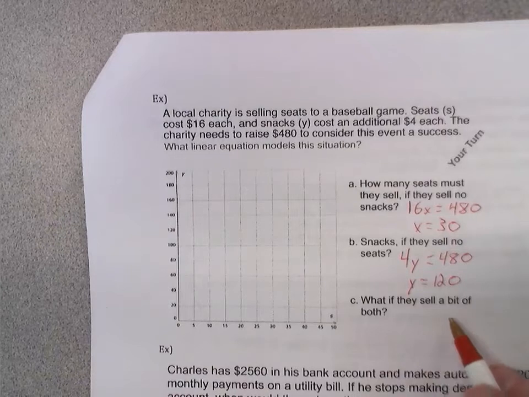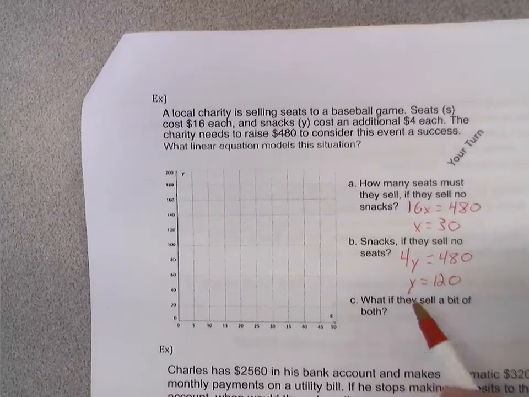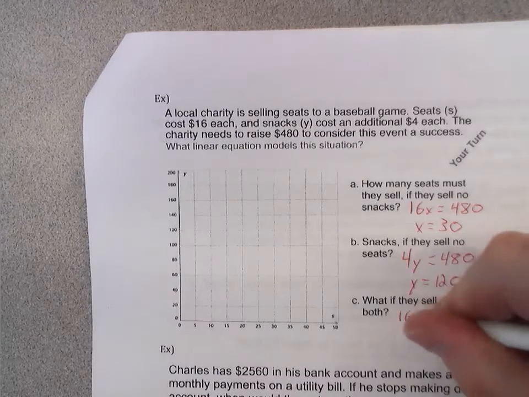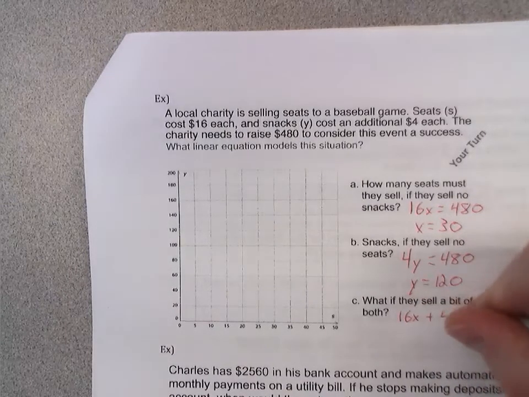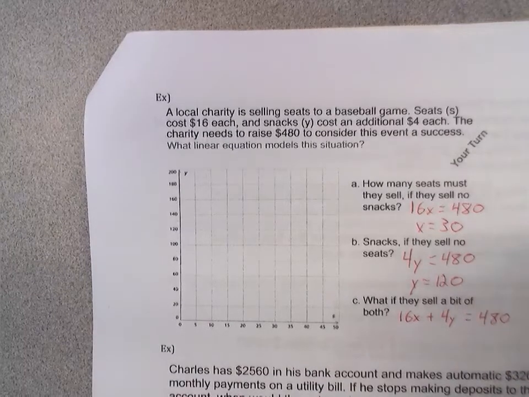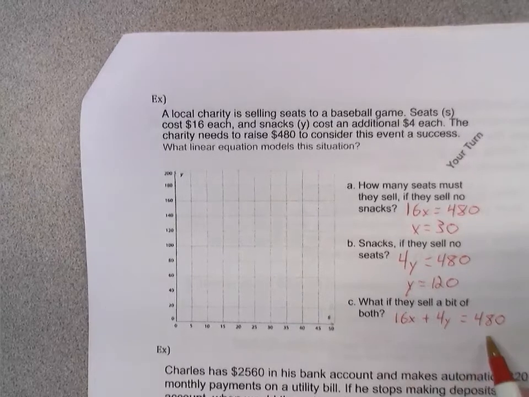What if they sell a bit of both? Well, now we can set it up a little differently. We can actually take these two values, 16x plus 4y, and have that be equal to $480. So this uses our standard form to actually find out how much.